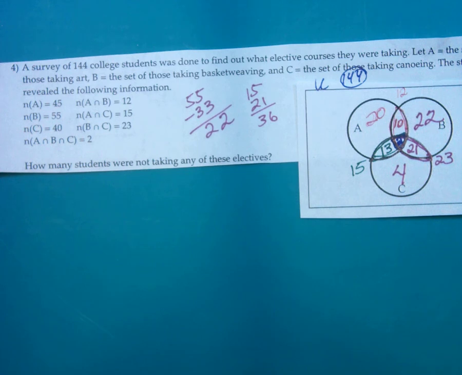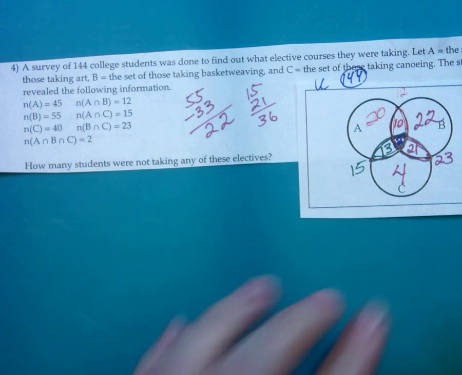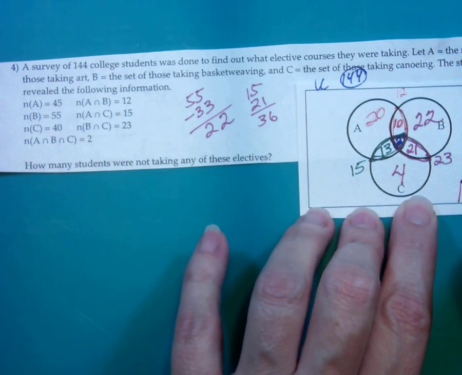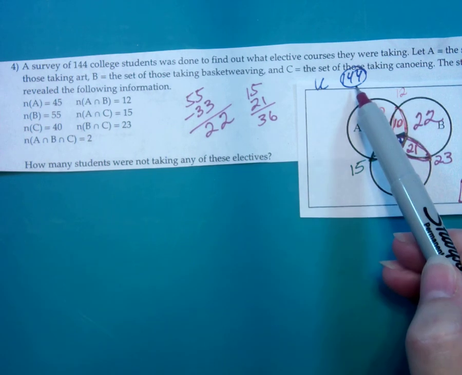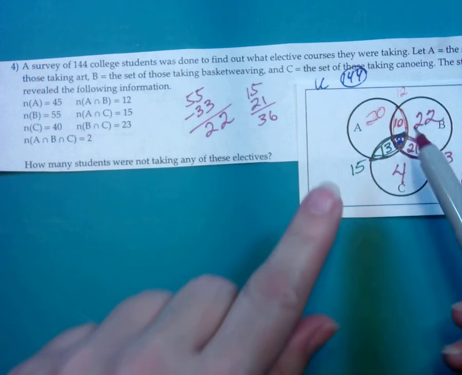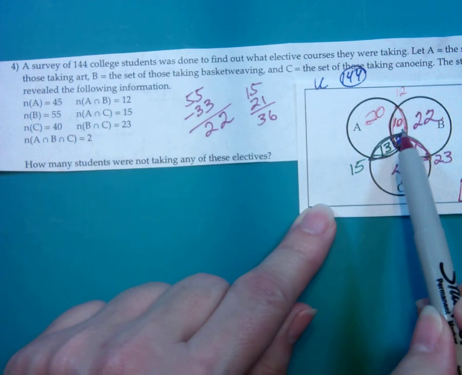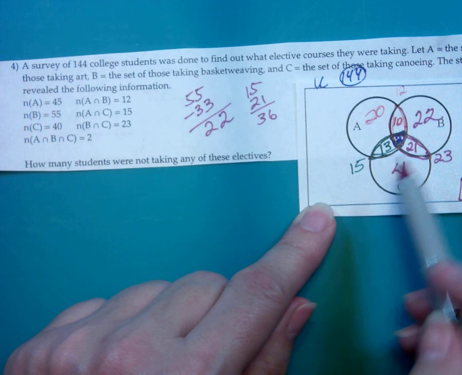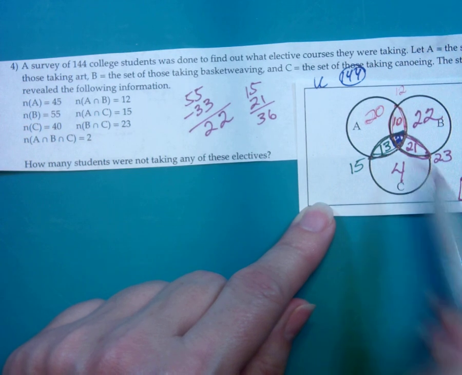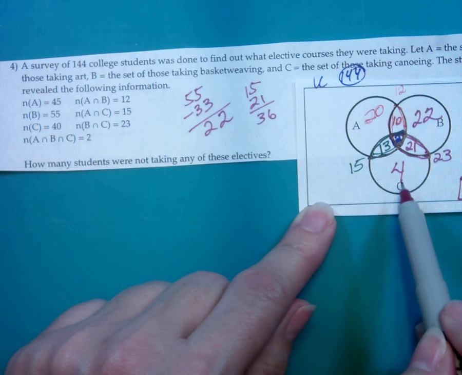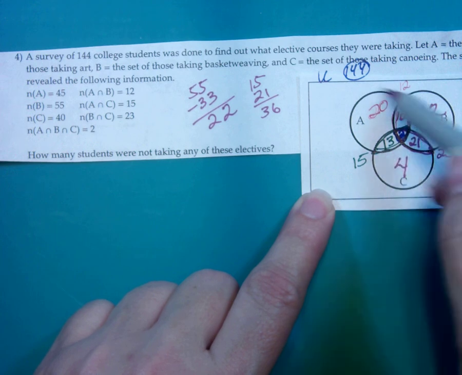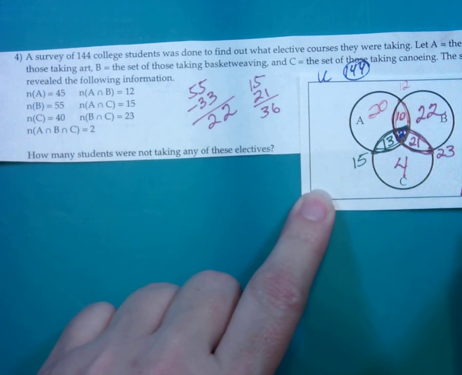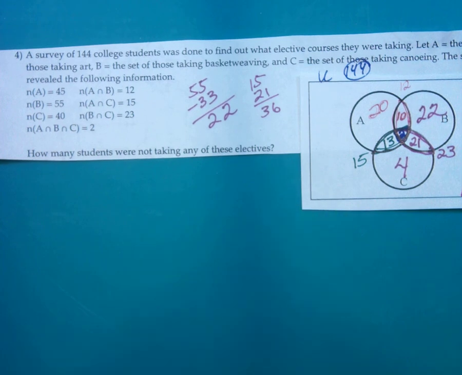Now, remember, how many students were not taking any of these electives? Now they're wanting me to find this. How many are not taking any electives? To find that number, I will take my 144 and I will subtract 20, subtract 10, subtract 22, subtract 13, subtract 2, subtract 21, and subtract 4. And when I subtract all of the people who are in these circles from the 144, that will give me the number of people who are not taking any of these electives.